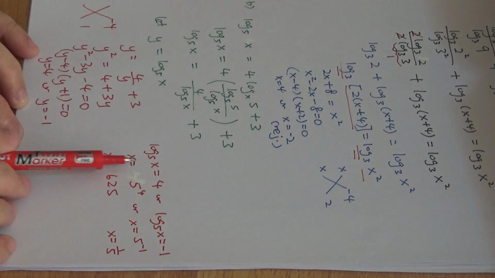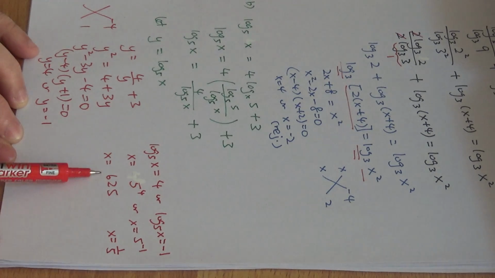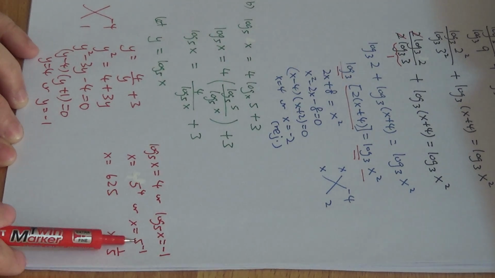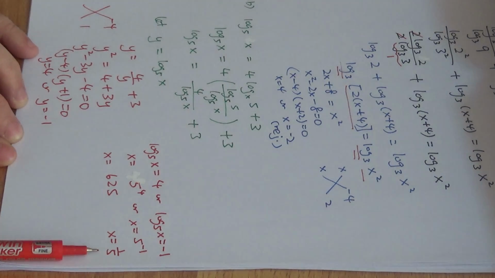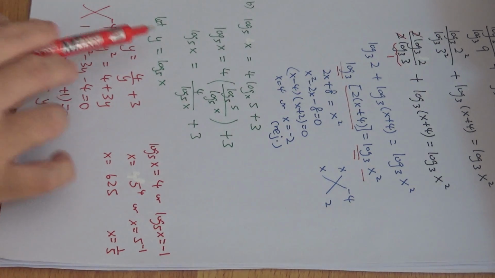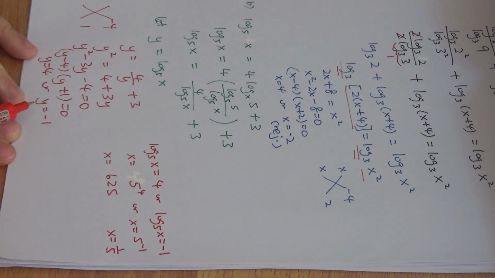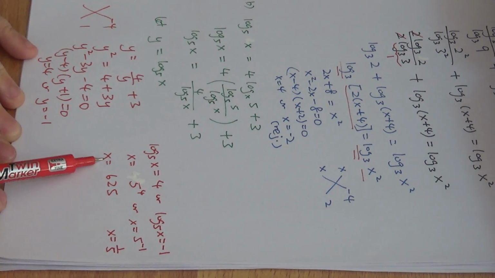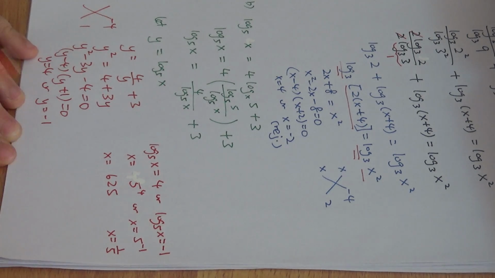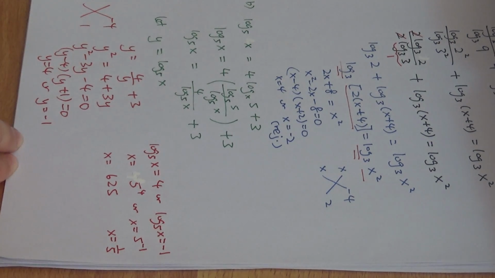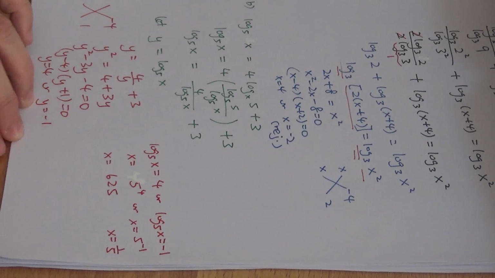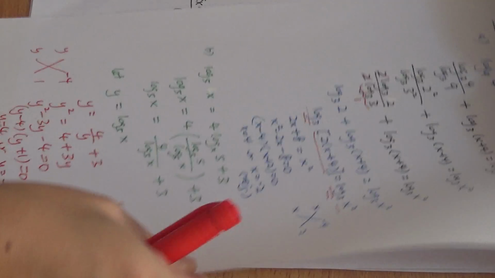Okay, then we write this in index form. 5 to the power of 4, you get 625. 5 to the power of negative 1, you get 1/5. Okay, when you let something, you must know that y is not the answer, x is the answer. You must substitute back to get the answer to the equation. Okay, so that is your example 22.